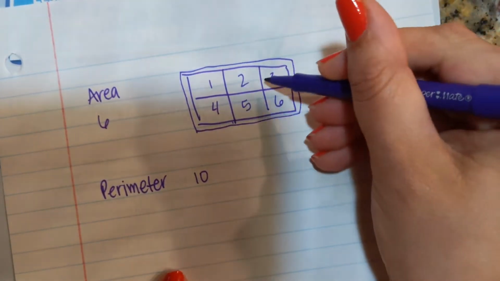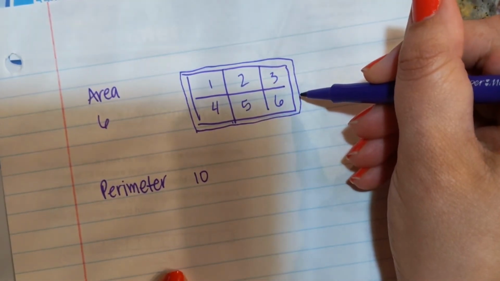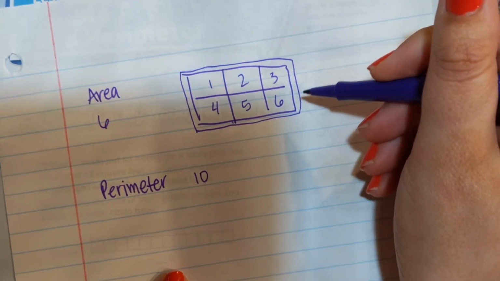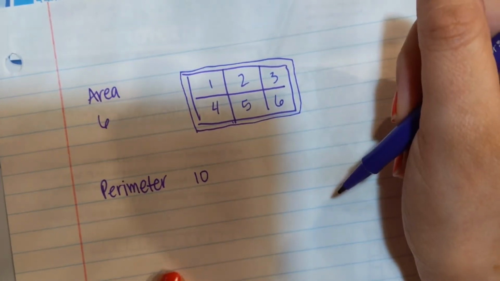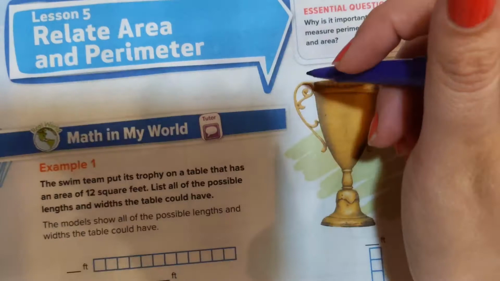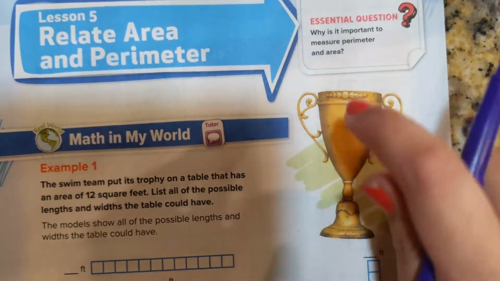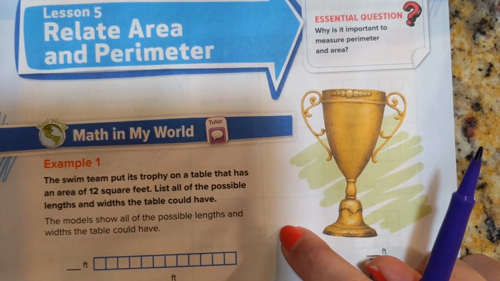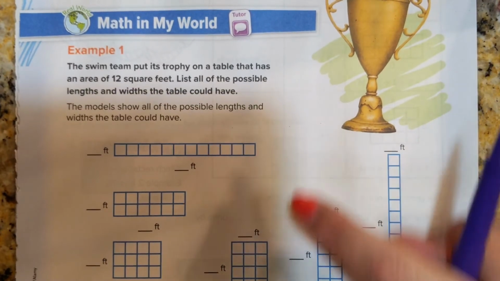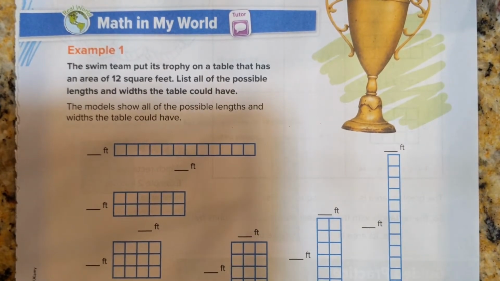For every square or rectangle, you can find the area and the perimeter for it if you know the sides. Okay, good there? All right, so area and perimeter. Here is our first problem. The swim team put its trophy on a table that has an area of 12 square feet. List all of the possible lengths and widths the table could have.